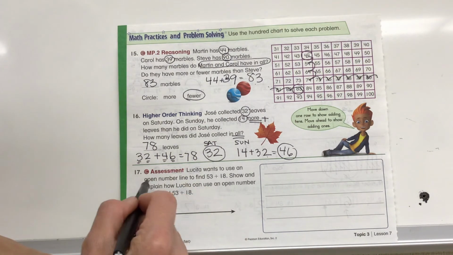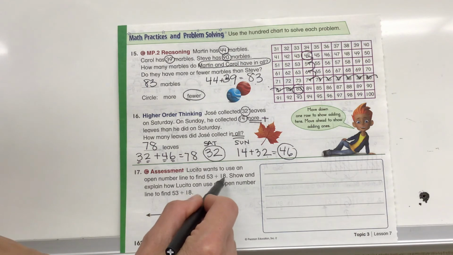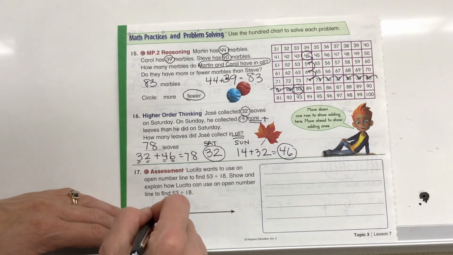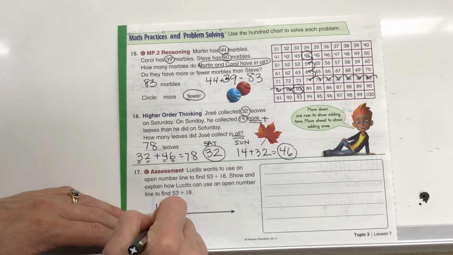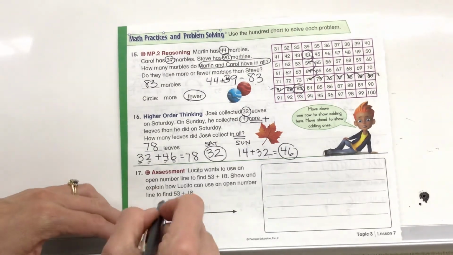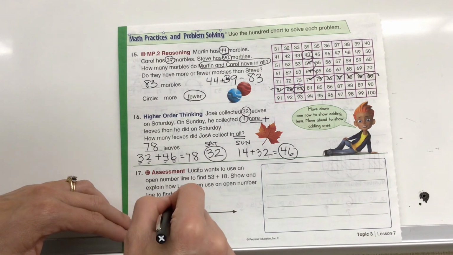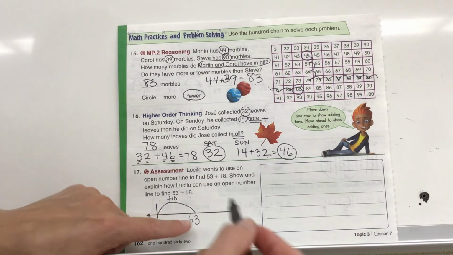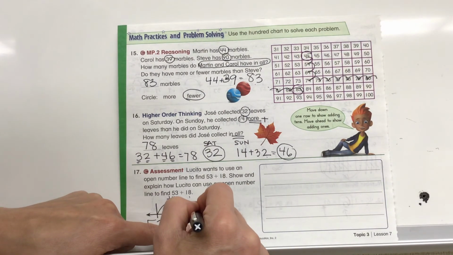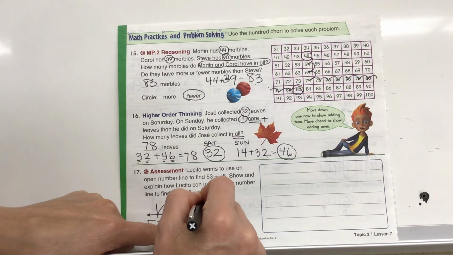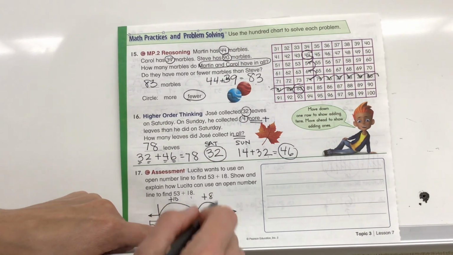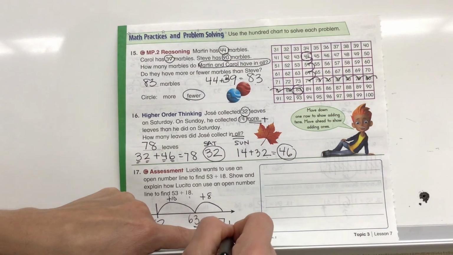Lucita wants to use an open number line to find 53 plus 18. Show and explain, so we're going to write how Lucita can use an open number line to find 53 plus 18. So I'm going to have Lucita start at 53 and add 18. So I'm going to do a group of 10 plus 10 gets me to 63, but I still need to do 8 more. So I could do plus 8, and I can count up, or I could do smaller groups. So 63 plus 8 is going to take me to 71.